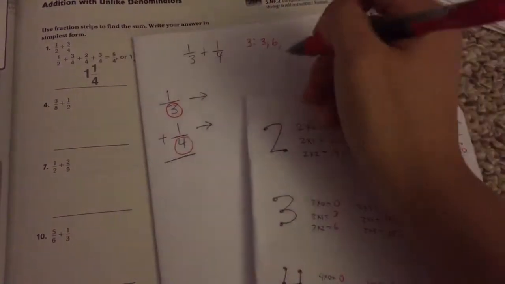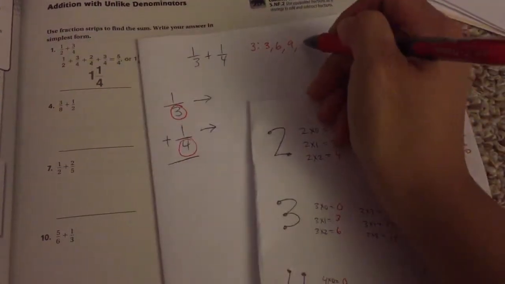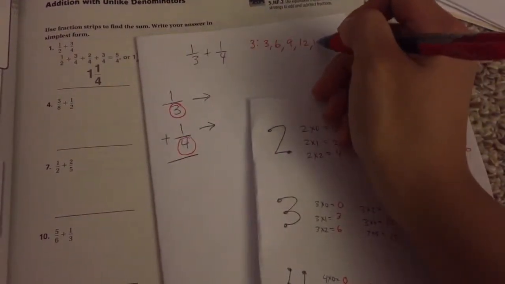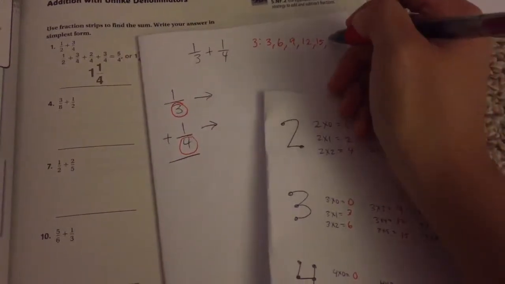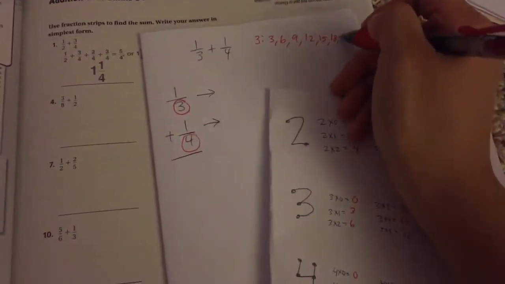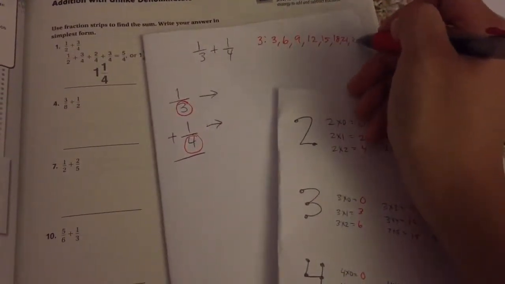3 times 3 is 9. 3 times 4 is 12. 3 times 5 is 15. 3 times 6 is 18. 3 times 7 is 21. 3 times 8 is 24.